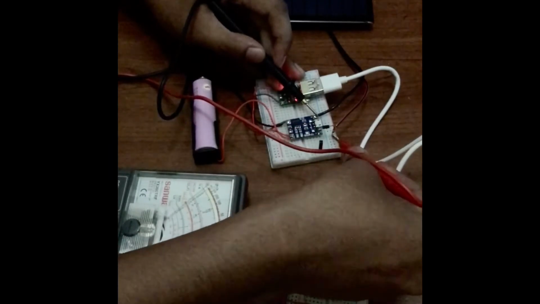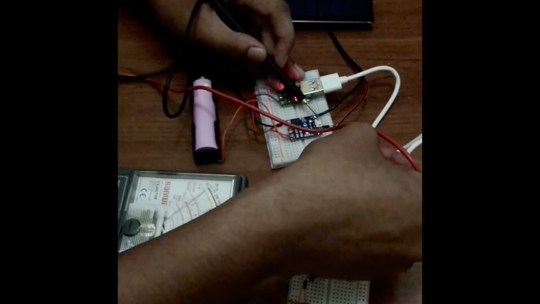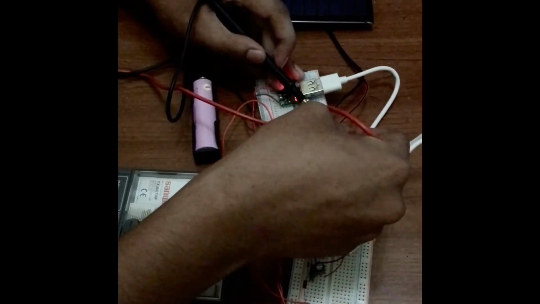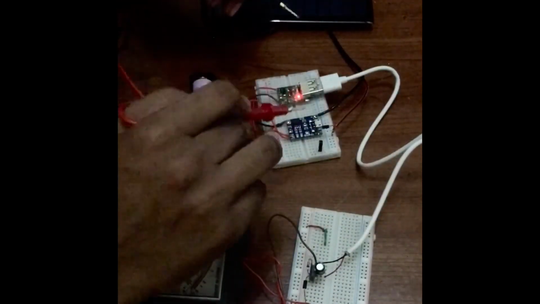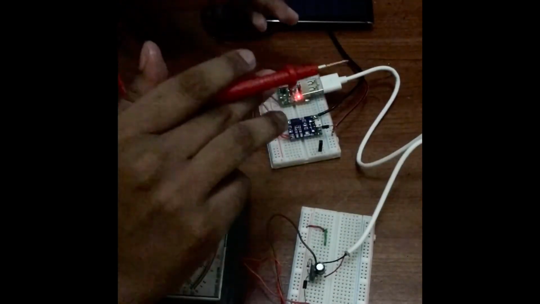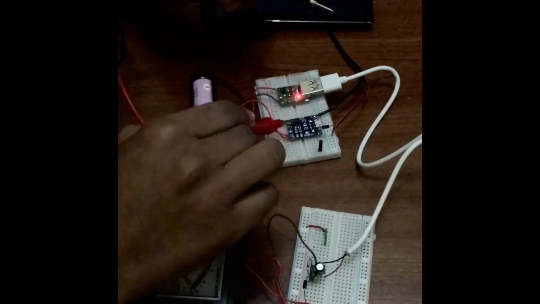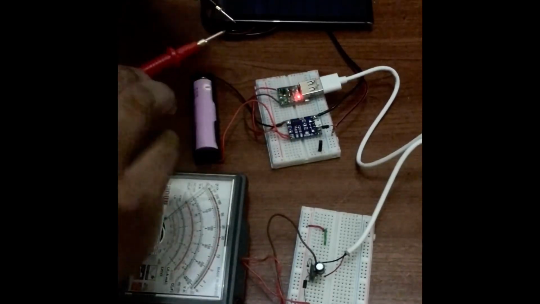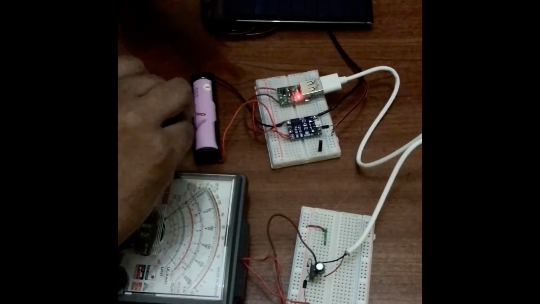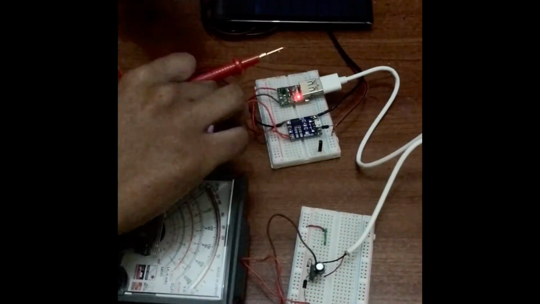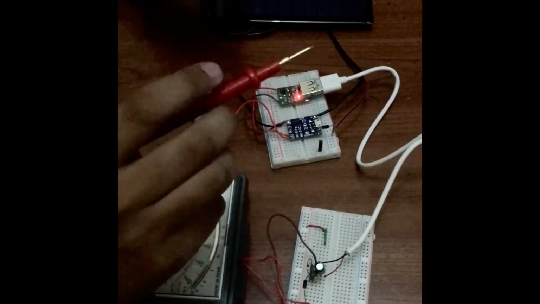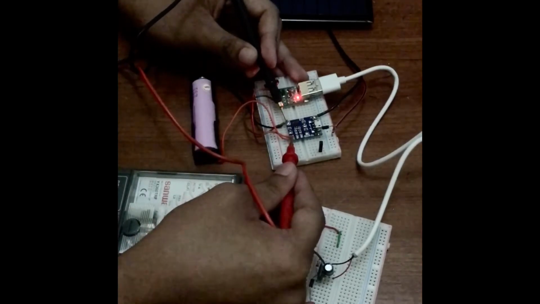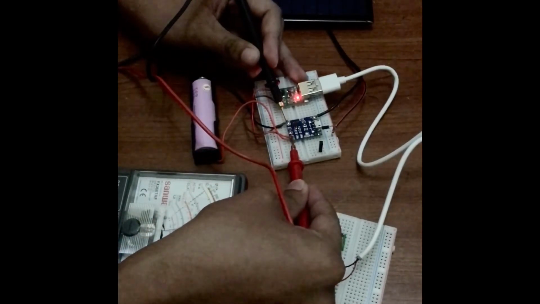As we can see, there is 0 volt because I recorded this video at night, so there is no sun. And from the solar panel, it will go to the battery charger. The battery charger will charge the battery, so the energy will be saved in this battery, which is 3.7 volt, and the output voltage of the battery charger, as we can see, is 4 volt.